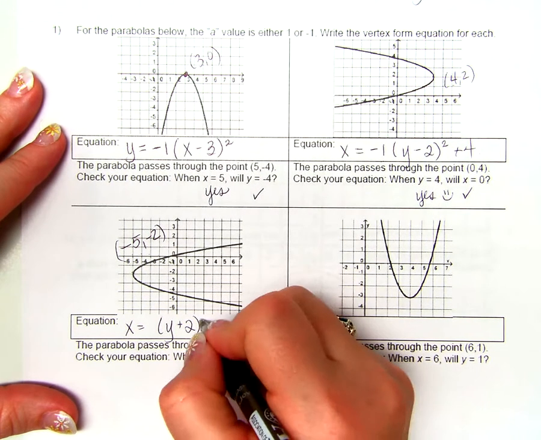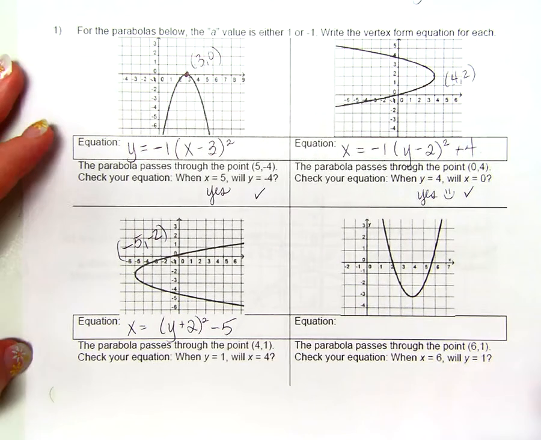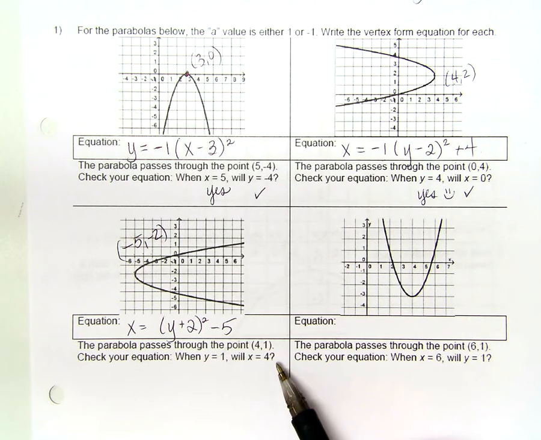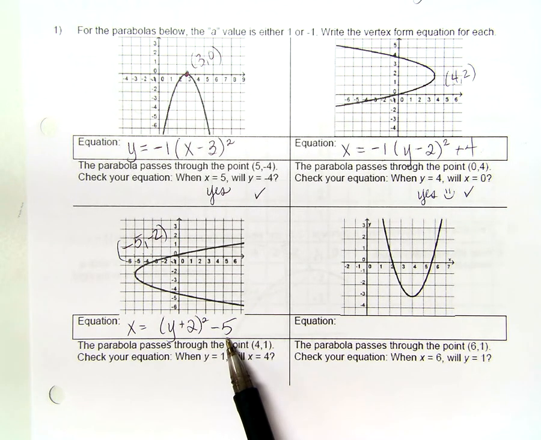Squared. Minus 5. The parabola passes through the point (4, 1). Check your equation. When y equals 1, will x equal 4? 1 plus 2. 1 plus 2 is not 2. 3, okay, good. 3 squared. 9 minus 5.